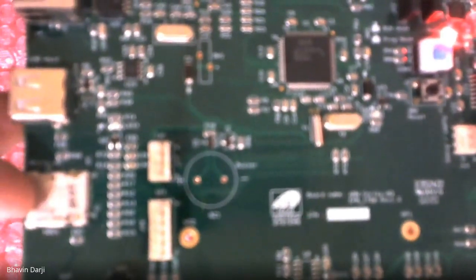Here you can see a micro SD card connector. There is also a USB connector, so you can interface a pen drive or hard drive on this kit also.